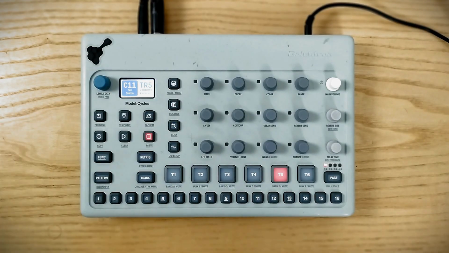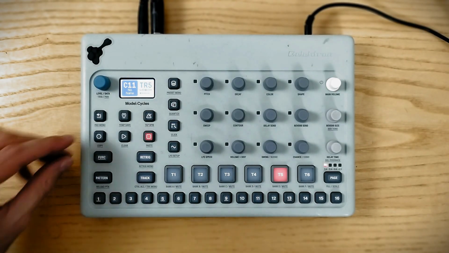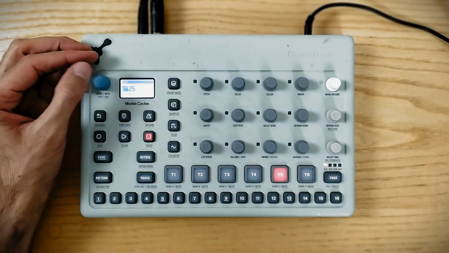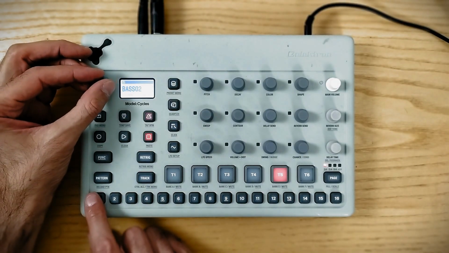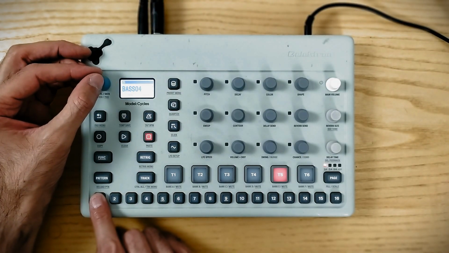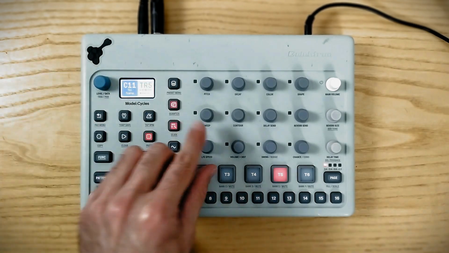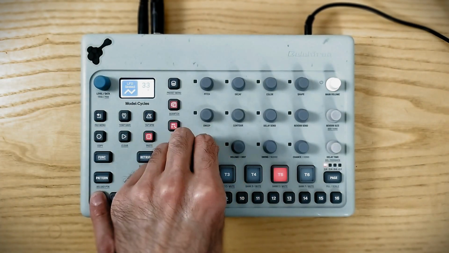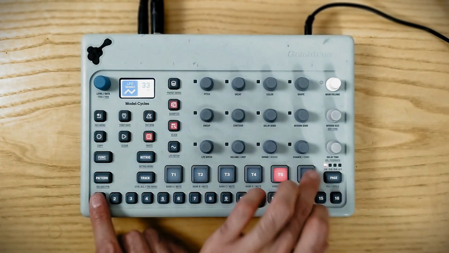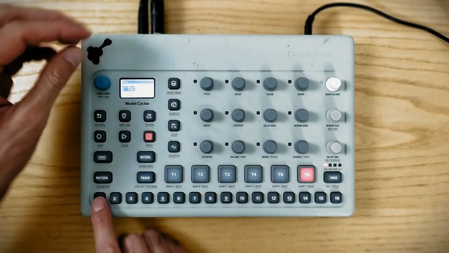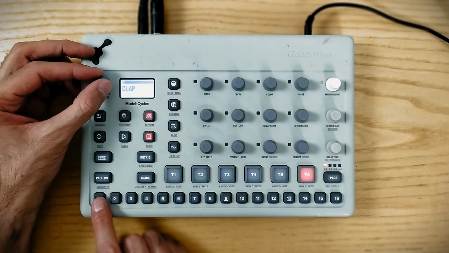So this is 172. Now bass 4. Same here, we have to slow down the LFO. And the last bass here.